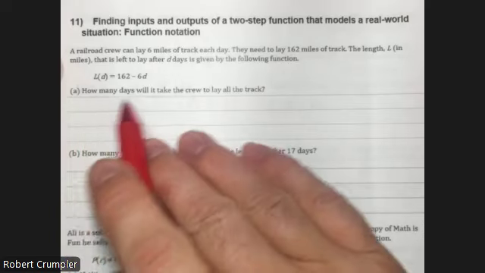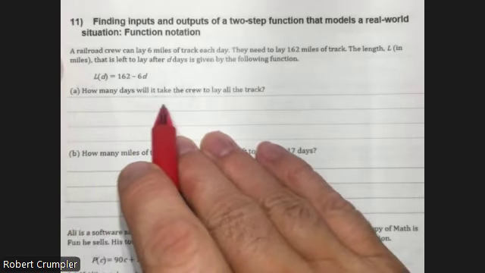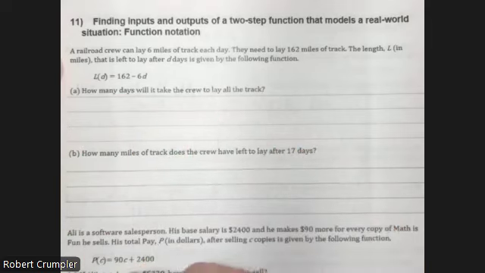We want to first determine how many days it will take the crew to lay all of the track.